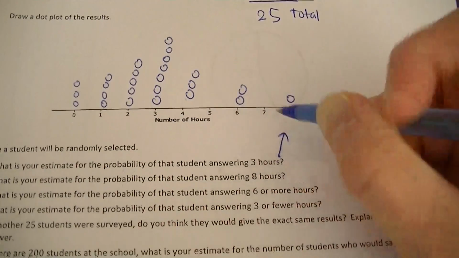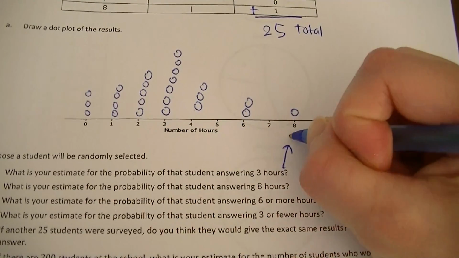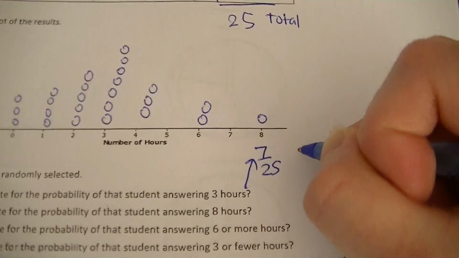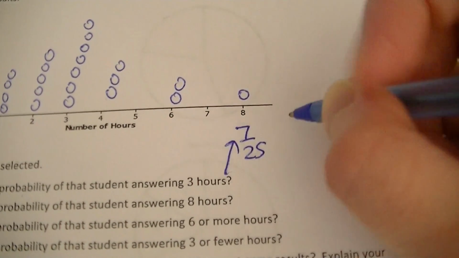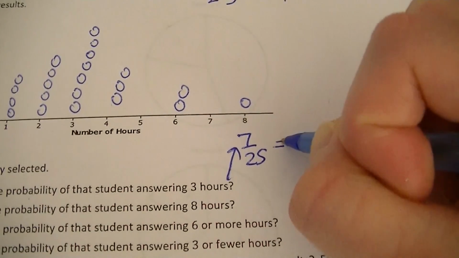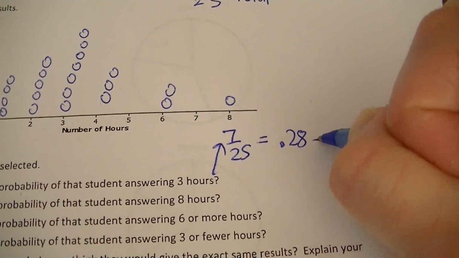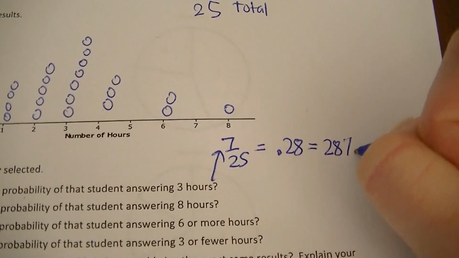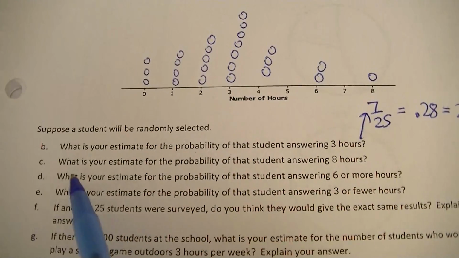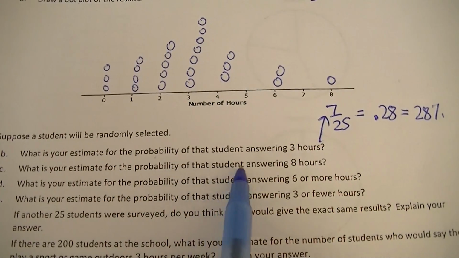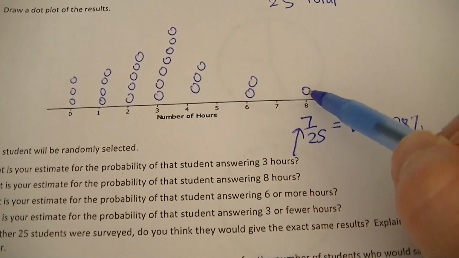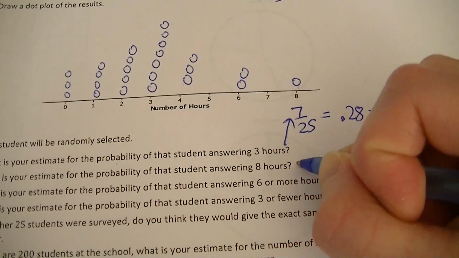Okay, and I'm going to draw arrows because you see how they did not give you much room to write. Okay, that fraction cannot simplify into a more simplified fraction. So I'm going to go ahead and go 7 divided by 25, show you the decimal, then I'll show you the percentage. Okay, letter C, what's your estimate for the probability that a student's answering 8 hours? So go ahead and look at the data. Oh, it's 1 out of the 25.